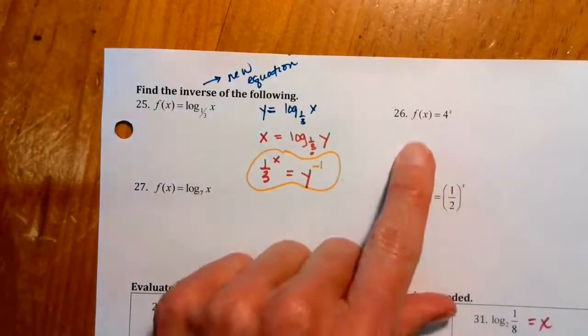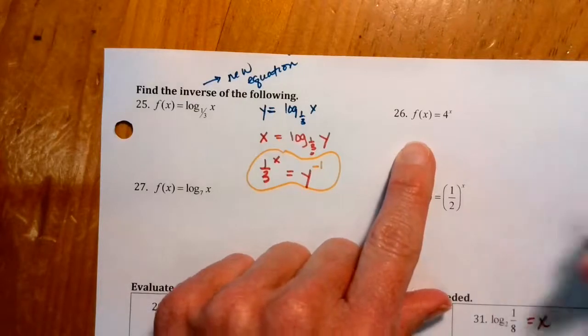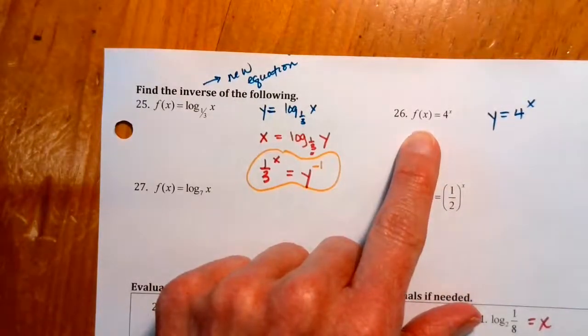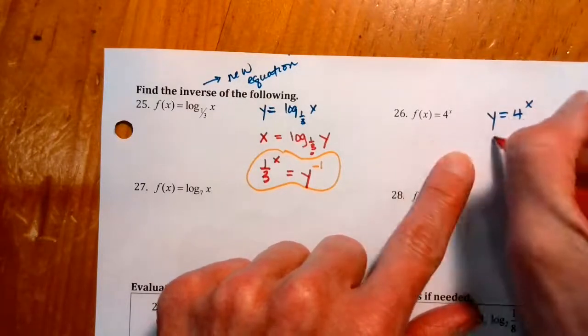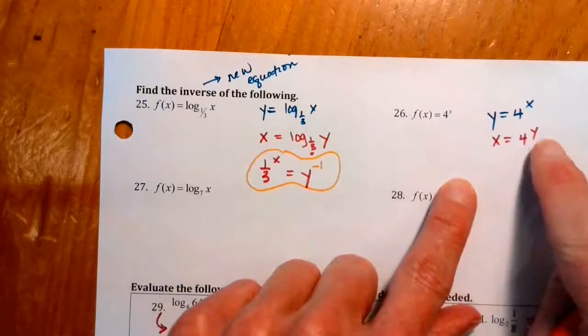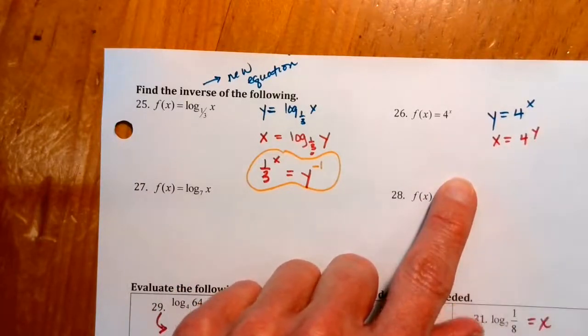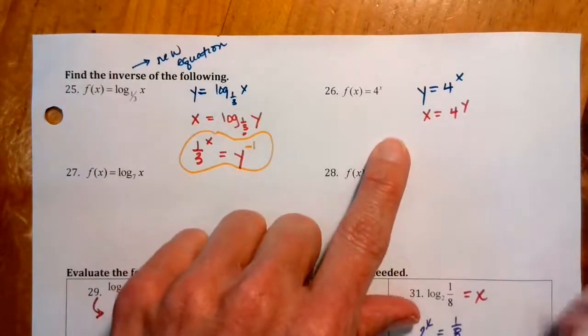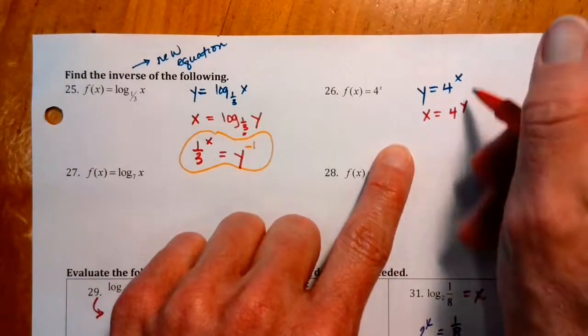Okay, let's come over and do this one. If I'm given y is equal to 4 to the x, my inverse happens when I swap my x and my y. Now, in order to solve for this y, I need to get it out of that exponential position, and my log is going to help me do that.